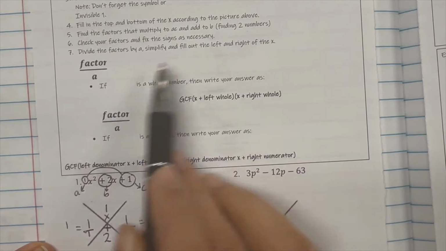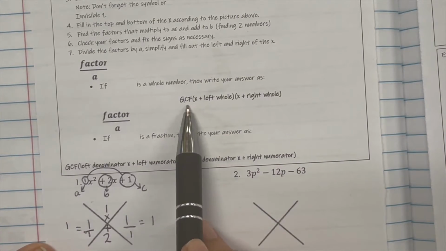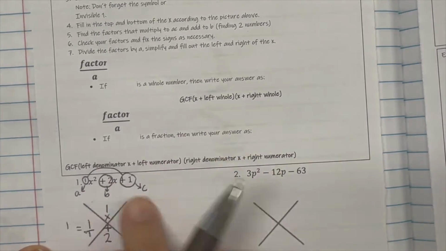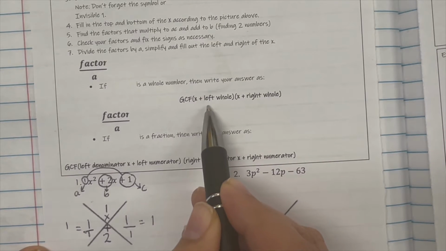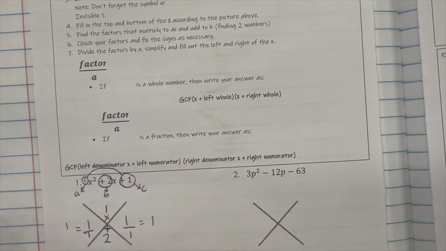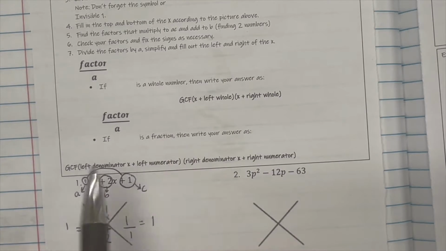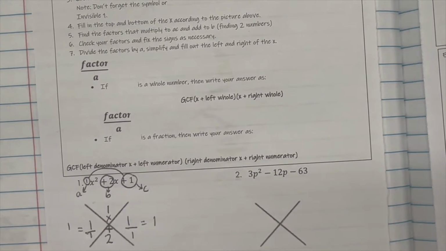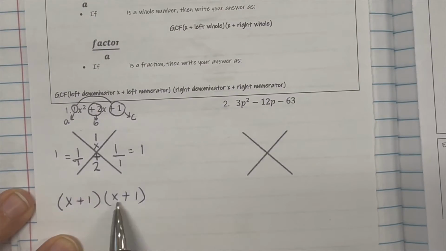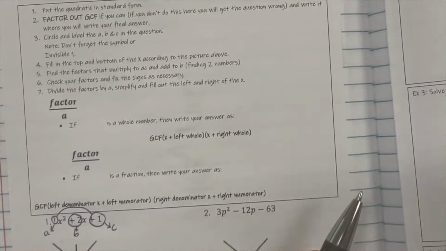If it is a whole number, this is what we're following. GCF on the outside. We don't have a GCF. Then the parenthesis says x plus whatever the whole number is on the left. So that's x plus 1 in parentheses, and then x plus the right whole number, which is x plus 1. So that's how you factor x plus 1, x plus 1. We're not solving yet, we're just factoring.